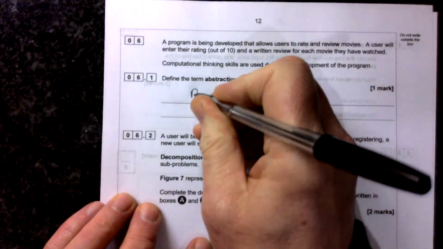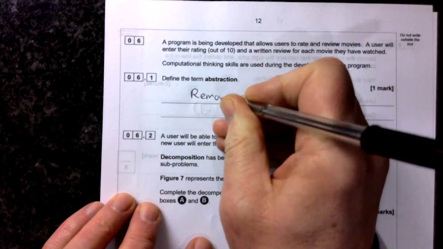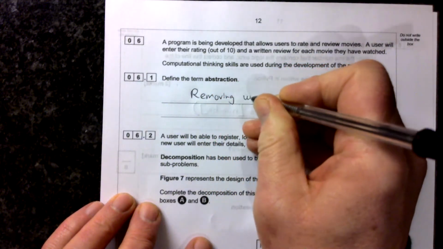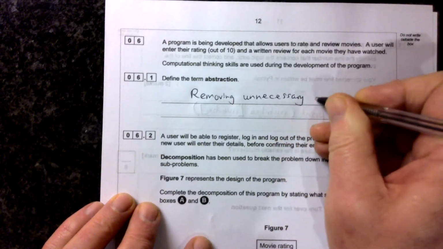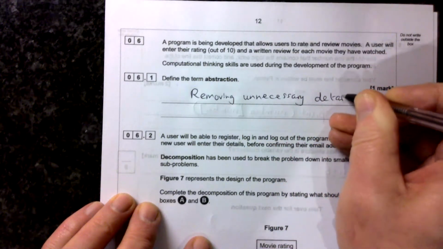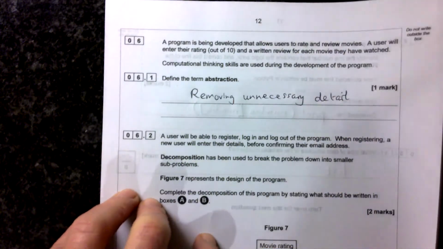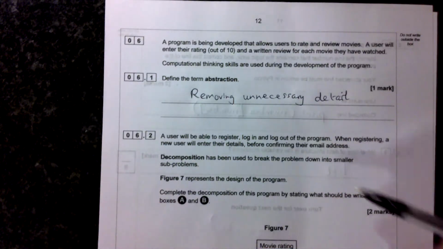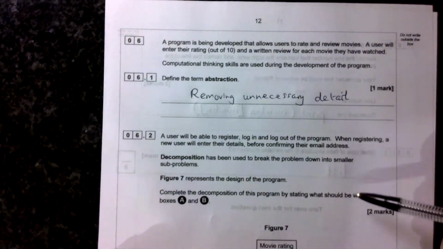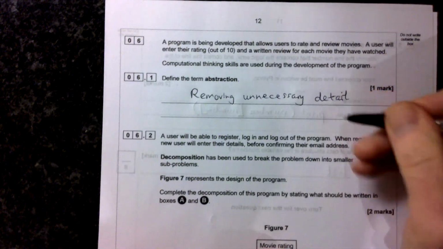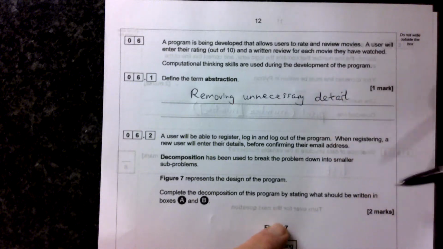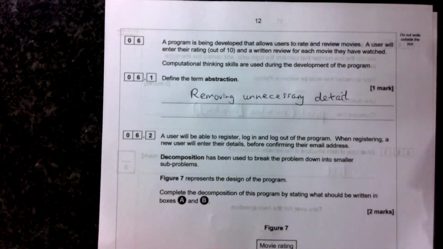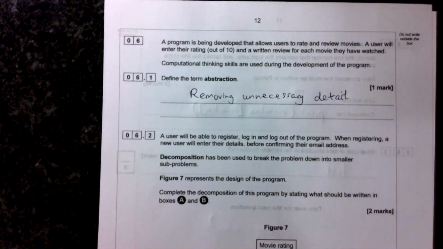Well, abstraction is removing unnecessary detail. So we're only interested in knowing what it is that we need to actually put into the program. We're not interested in what color things are or what they look like. We're only interested in the actual ratings and reviews of the movie. So we're going to remove unnecessary detail to solve the problem.